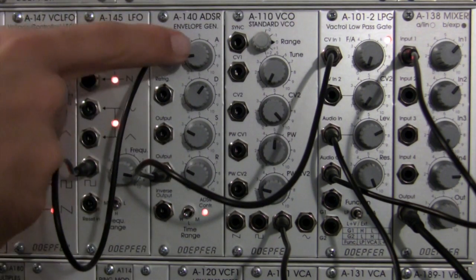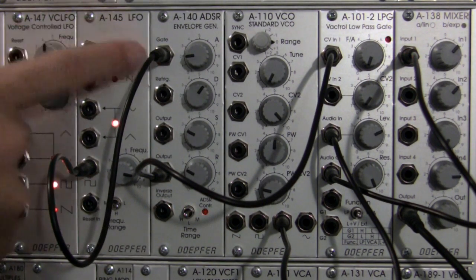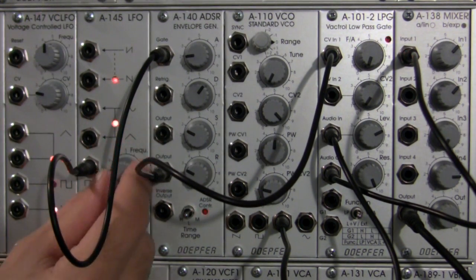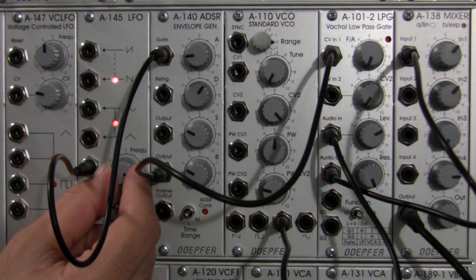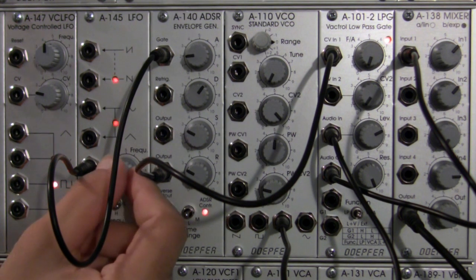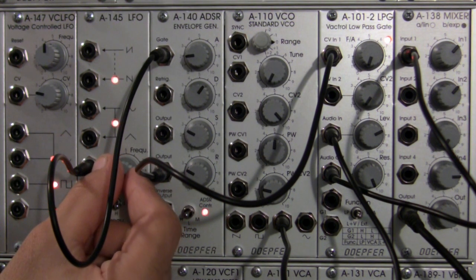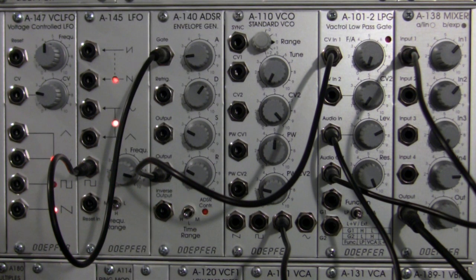So now that we have the idea about what's happening here, this is triggering this. Let's actually tweak the frequency a little bit so we can hear that. And our kick goes a little bit faster. There you go.